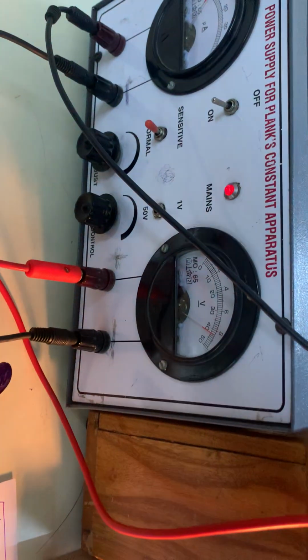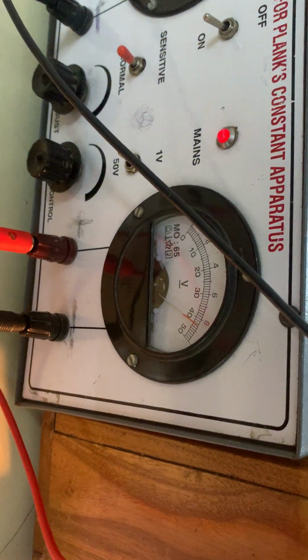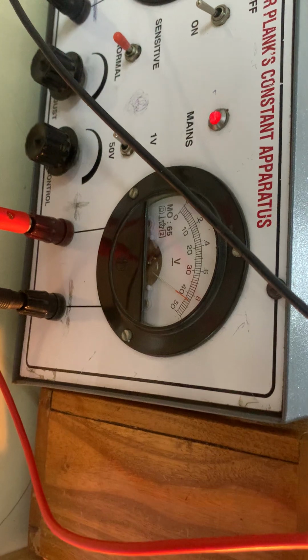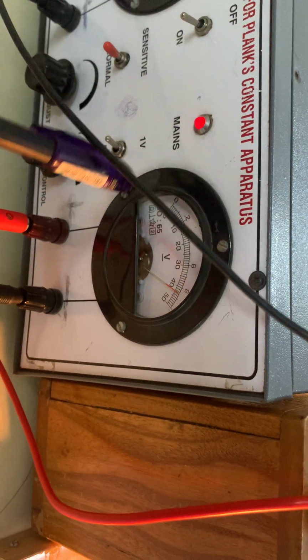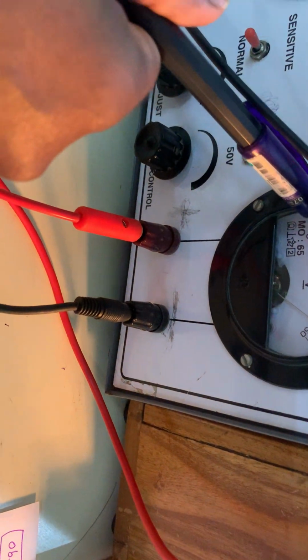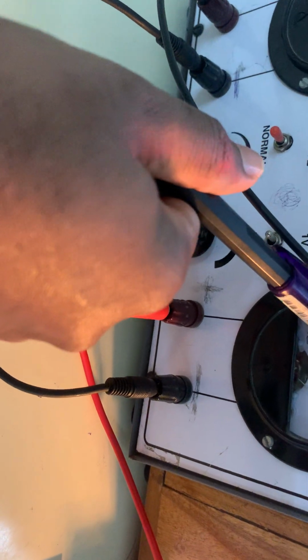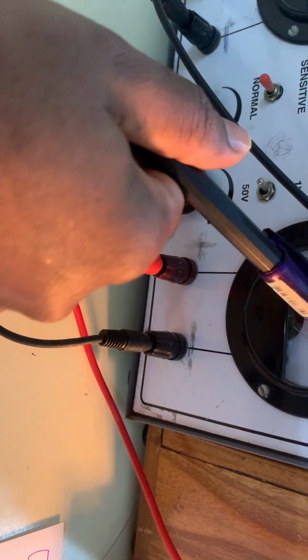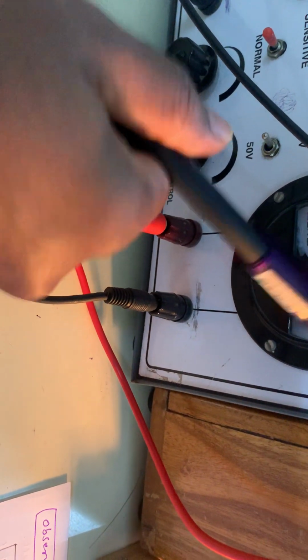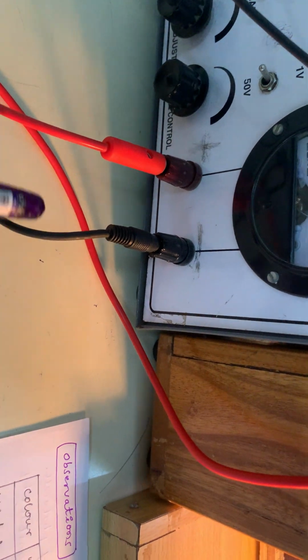So 8.5, that is 0.85, because you have to take this upside. For 1 volt to apply, no? 0, 0.2, 0.4, 0.6, 0.8, 1 is there, right? So like that you have to do.